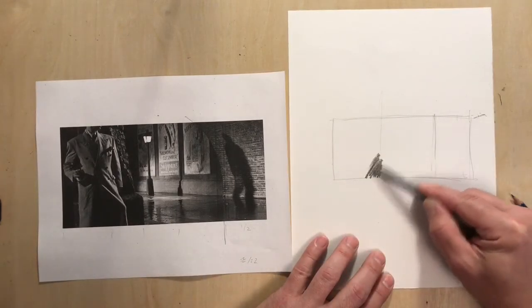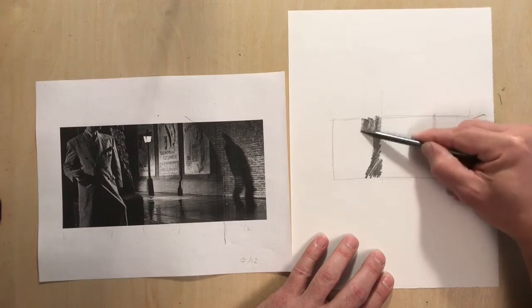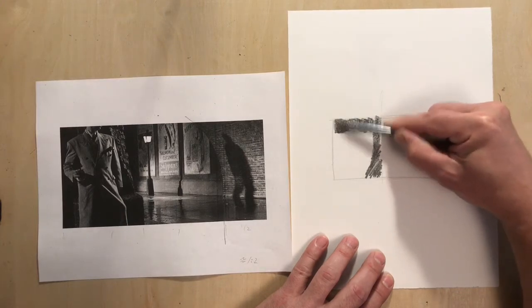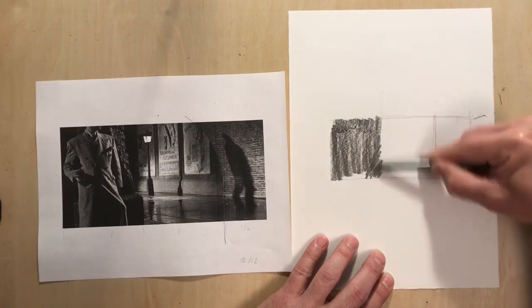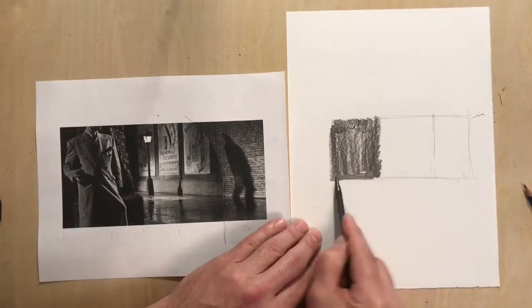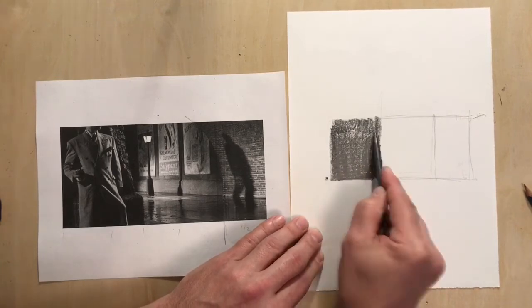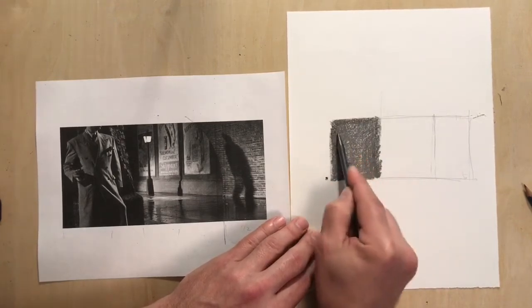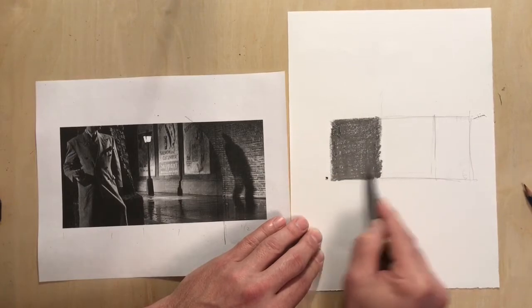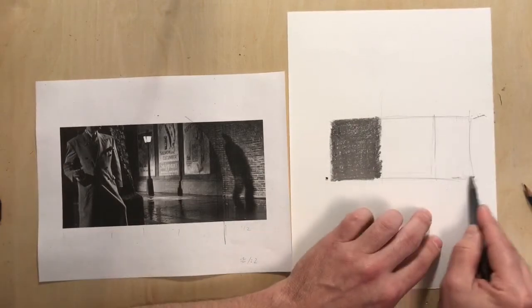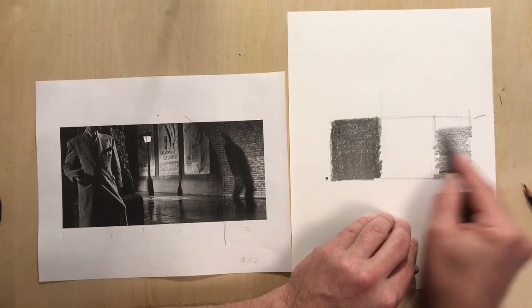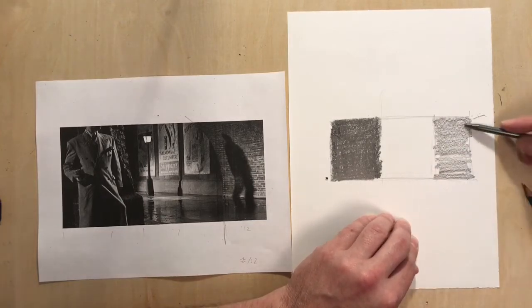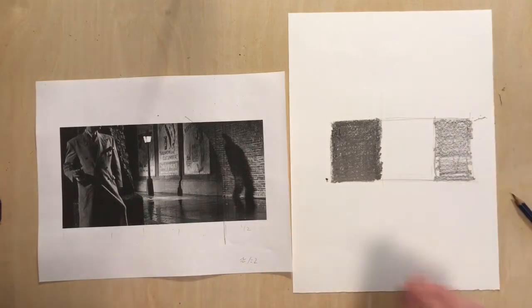I can come in and use my pencil. And remember, we're not looking for details, just relationships, right? So the first thing I want to do in this little value study is just block out, and I'm going to say that this is, so that's really the general structure of my drawing.